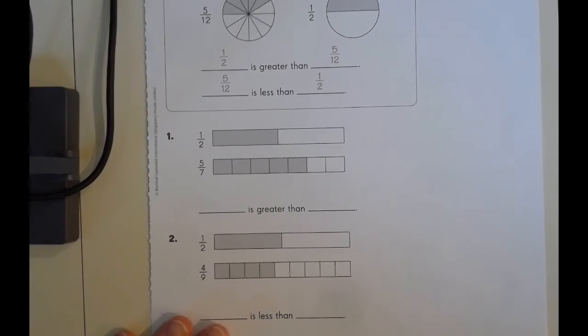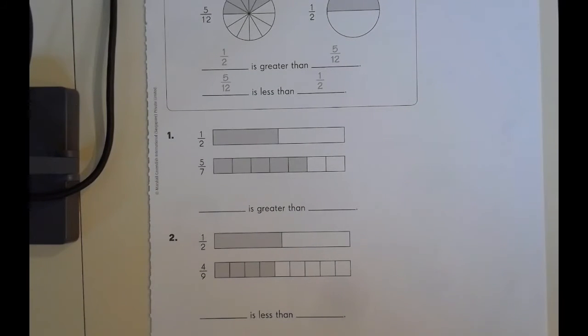So the nice thing about this workbook page is that there's going to be visual models for all of the problems. So this is going to make comparing these fractions a little easier than the one that you're going to do tomorrow. Because tomorrow's page, you're not going to have the visual models there necessarily to help you. So let's look at problem number 1.